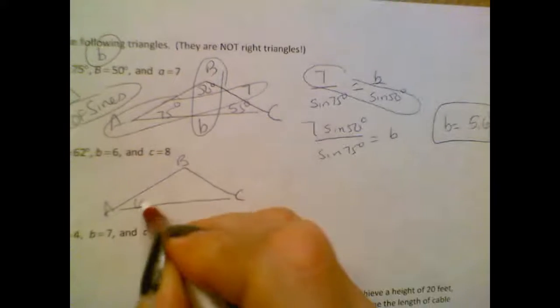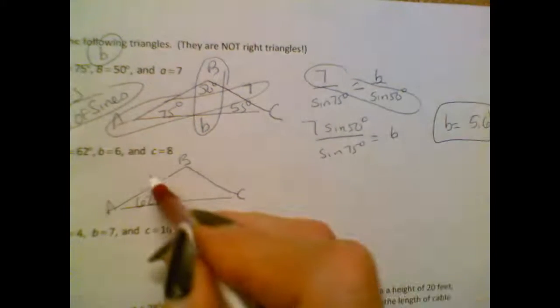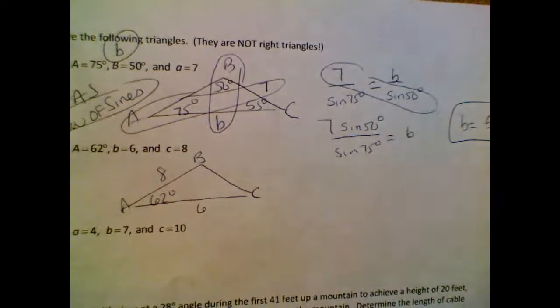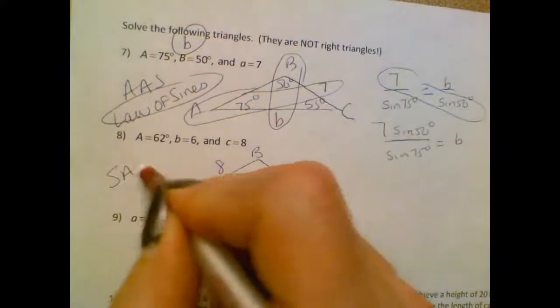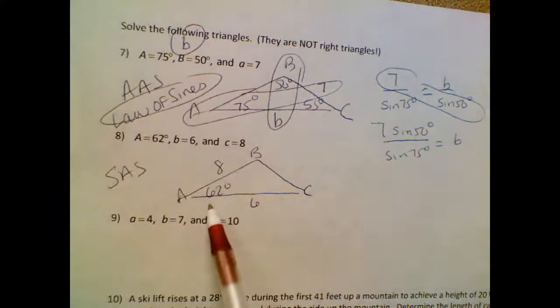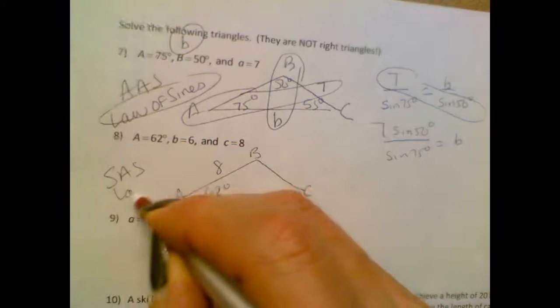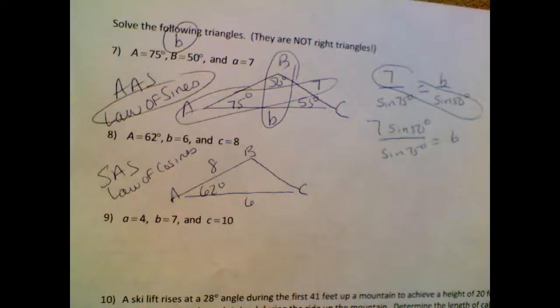Angle A is 62 degrees. Side B is 6. Side C is 8. Whenever they give you two sides, you're going to be doing law of cosines. So this one is SAS. Side, angle, side. Two sides given. You're going to be using law of cosines. So if you have your law of cosine notes out, you can look at the formulas.